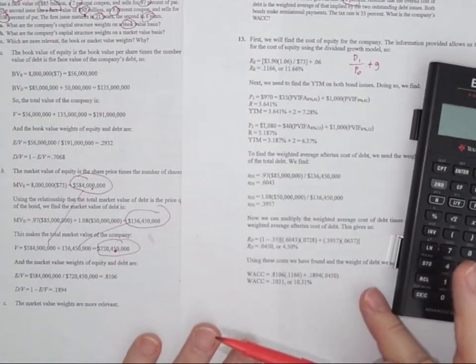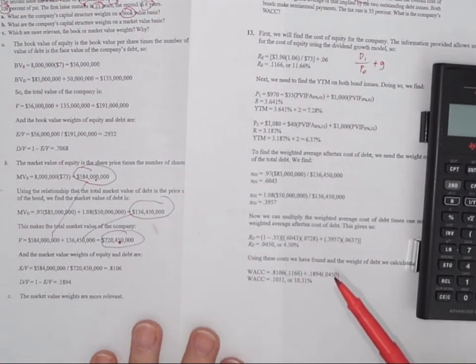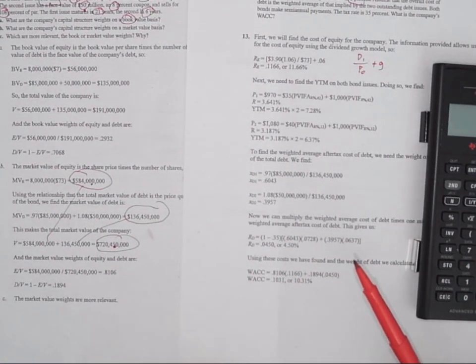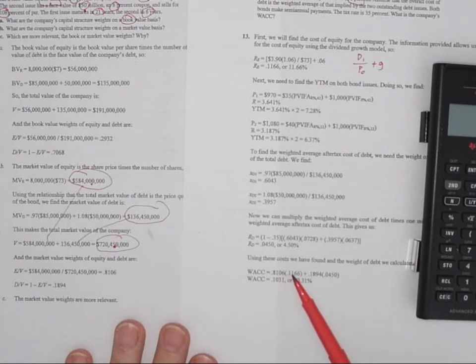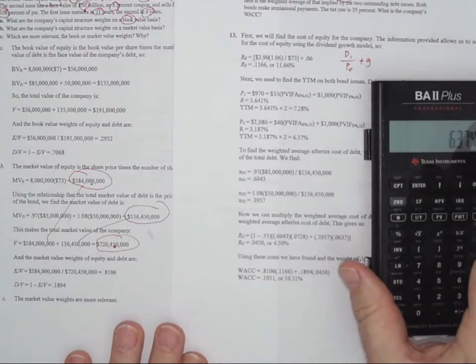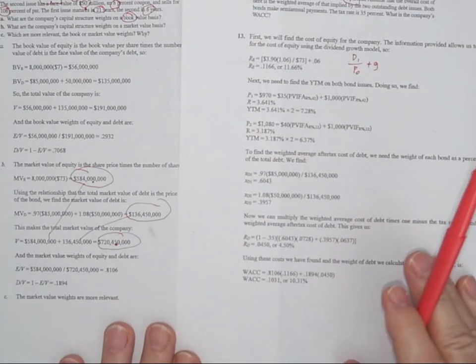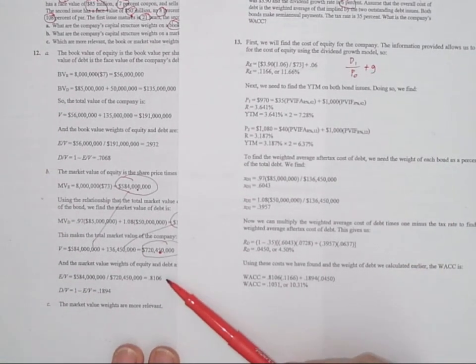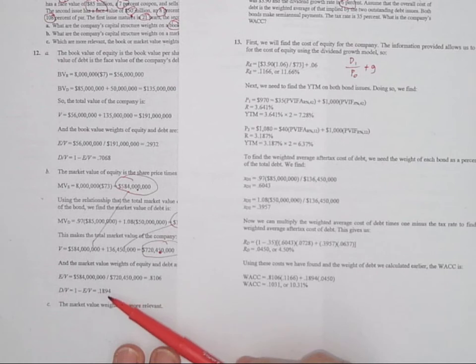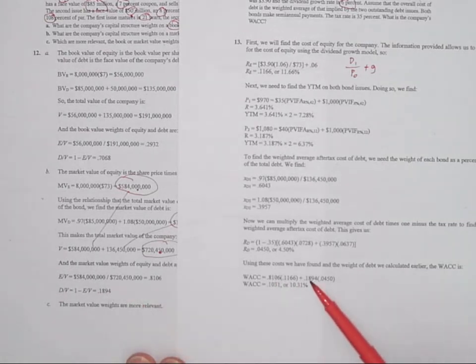And finally, we're going to calculate the weighted average cost of capital. And in doing that, we're going to say 81.06%. Uh-oh. I think I was off the page there. For that one, we're going to take those weights that we calculated on the previous page, 81.06 and 18.94, and they're over here now.